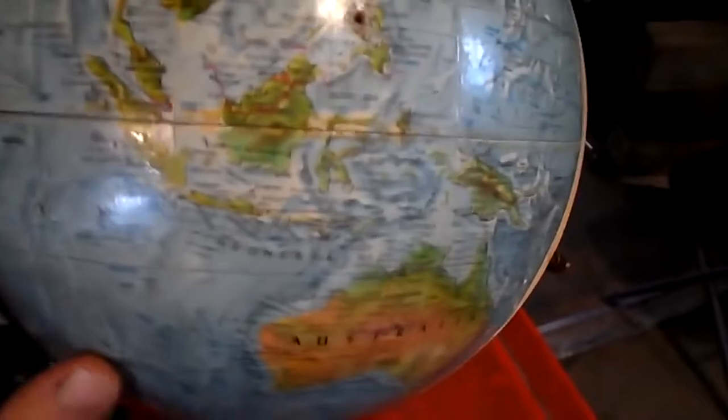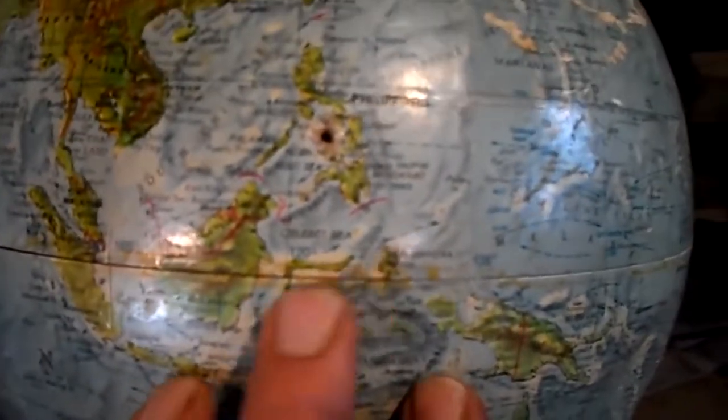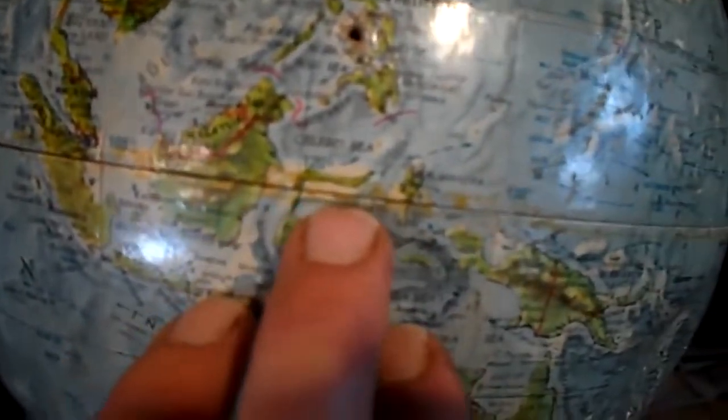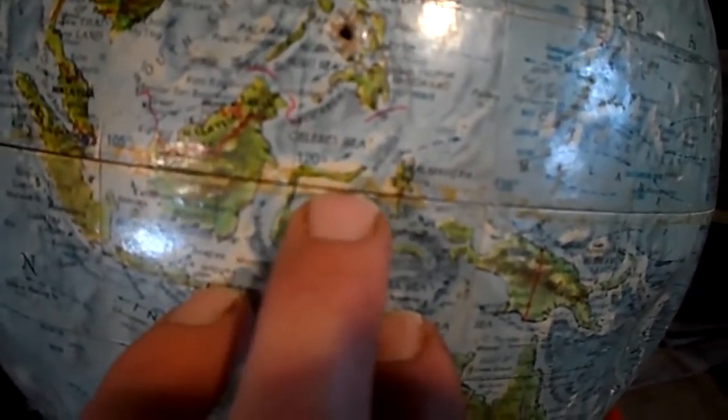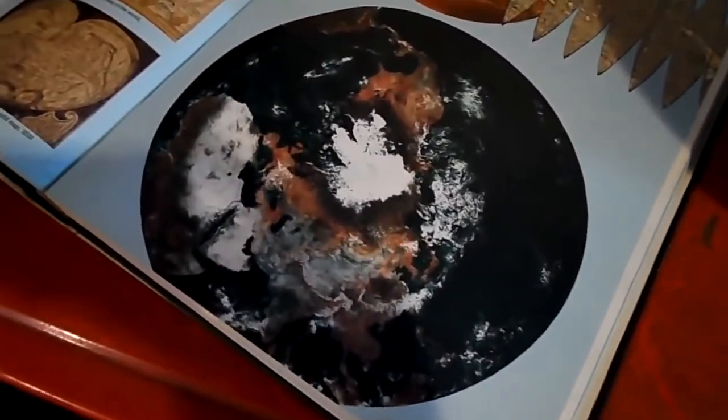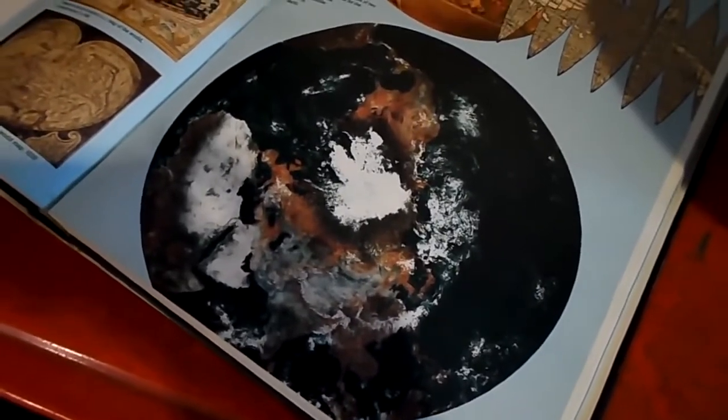Let's go further. Let's go over to the Philippines. All right, here's the Philippines. Here's Malaysia. And you'll notice this little piece here that hooks up. Let's see if we can find that on here. All right, there we go. There's the Philippines. And there's that little piece with the hook that goes up. And that is right on the equator. So this picture is of the complete northern hemisphere.